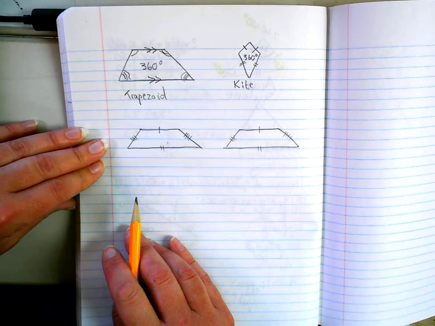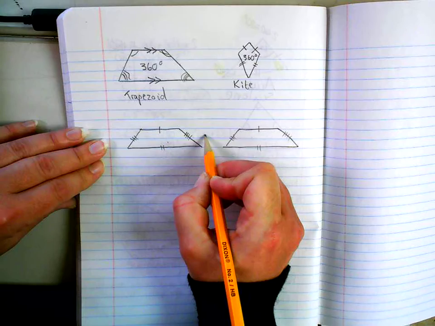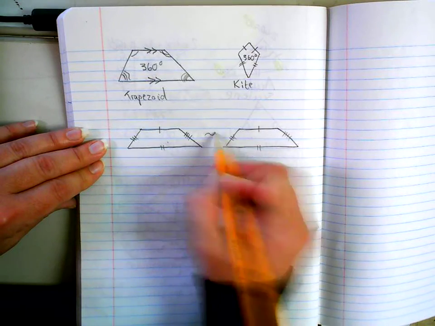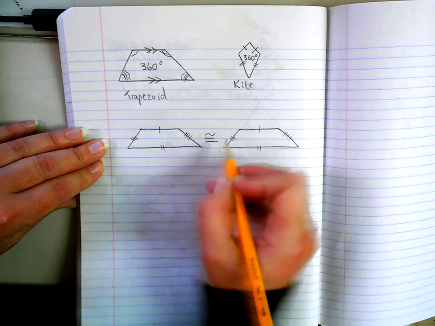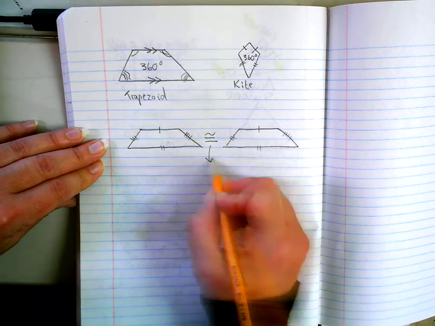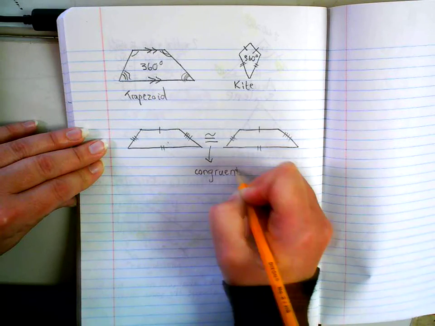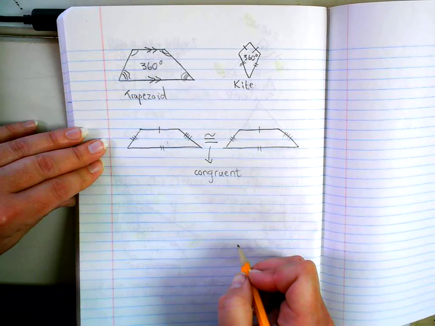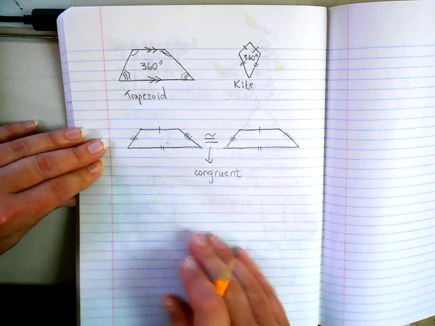Now I'm going to show you the mathematical way to show that they are exactly the same. It's a line that looks like a lazy S that's sleeping on its side with an equal sign underneath it. And this sign means congruent. Congruent. Everything about it is the same.